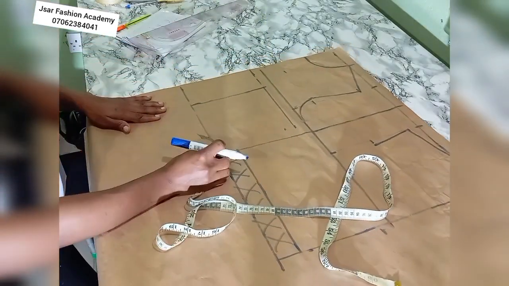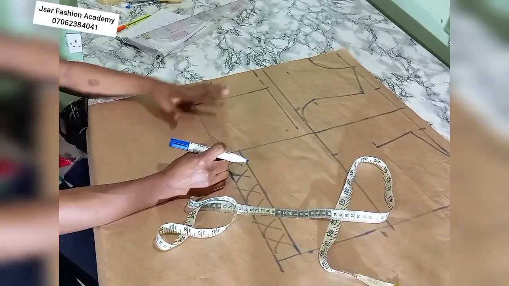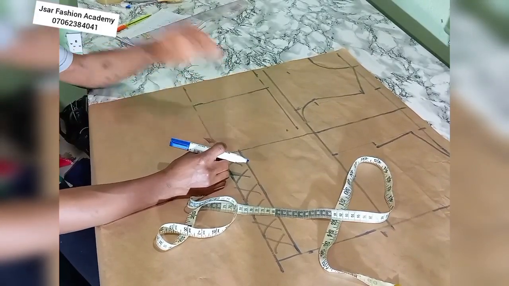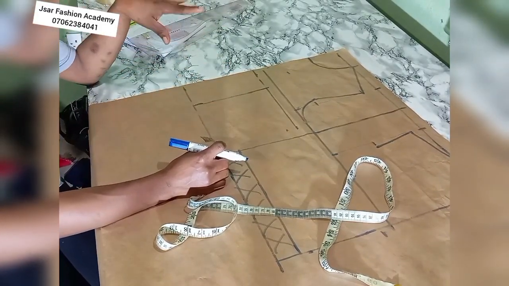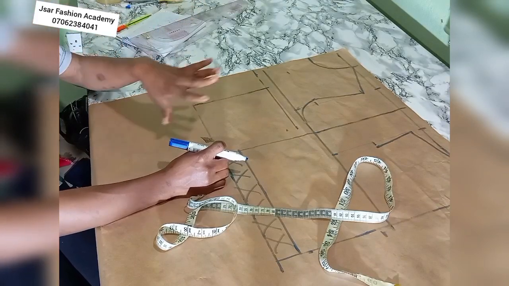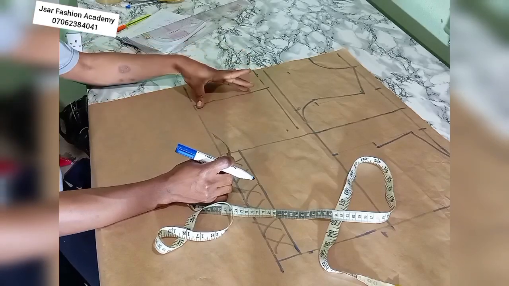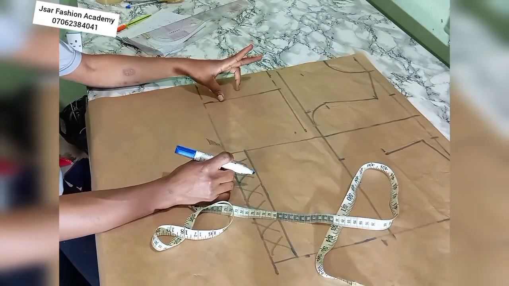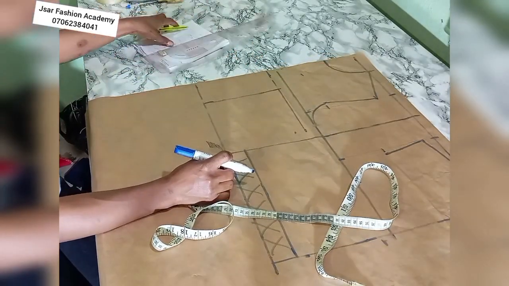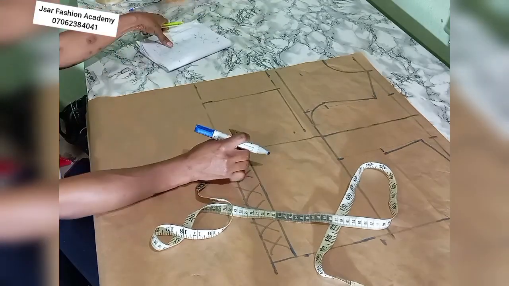Now what we are going to do next is this. This is what I do most times when I want to take my waist measurements. I like snatching by 1, it will still enter. But if you're not okay with removing 1 inch from your waist measurement, it's still very okay. But if I'm making a half scale basic bodice pattern, I like taking 1 inch from my waist measurement and it fits perfectly well.